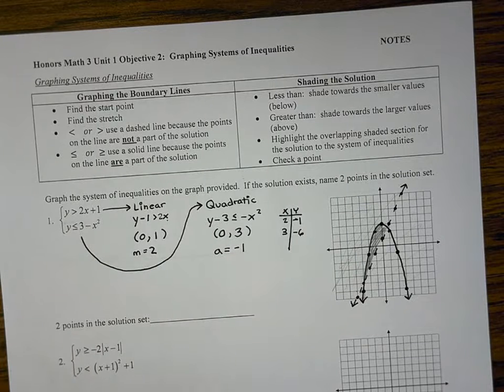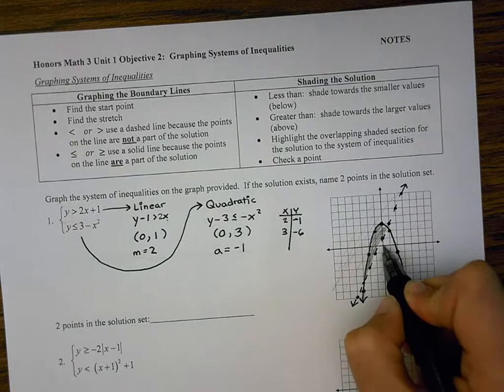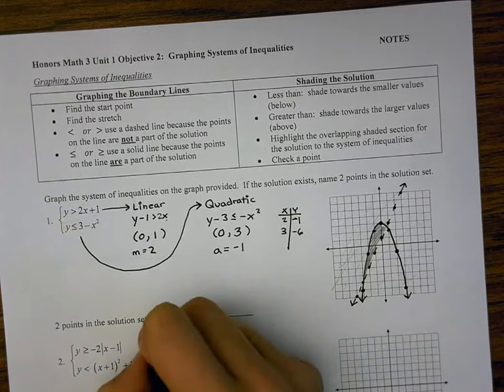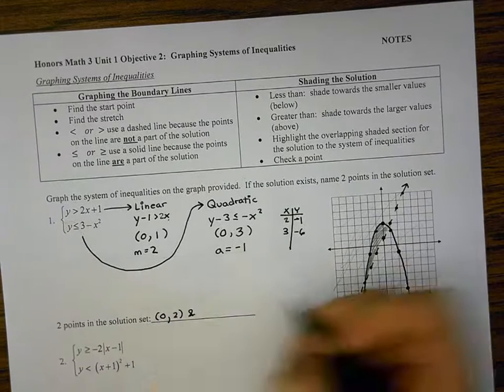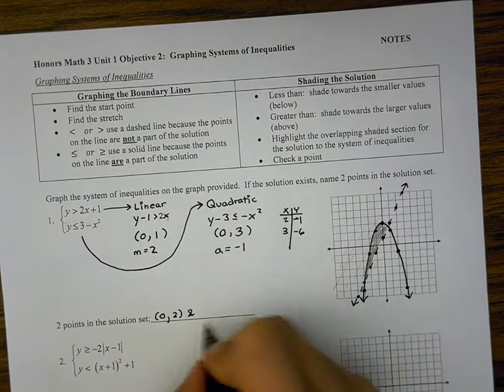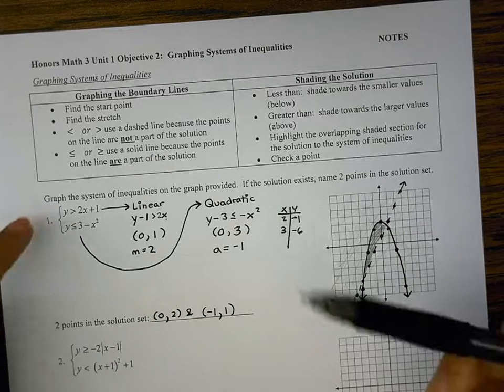And then naming 2 points in that set, which we are going to use to check. You can name any 2 points you want. 1 point in this set is 0, 2. And another point in this set is -1, 1. So those are what I'm going to name. And you can use them, like I said, to check that your region is correct.